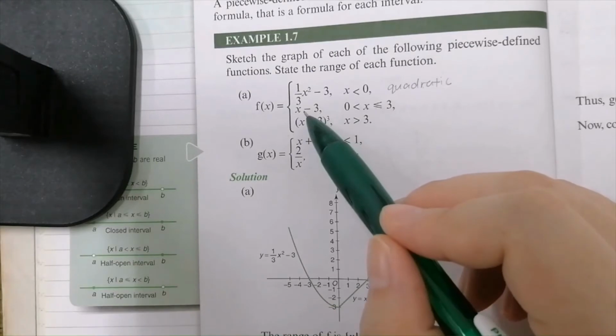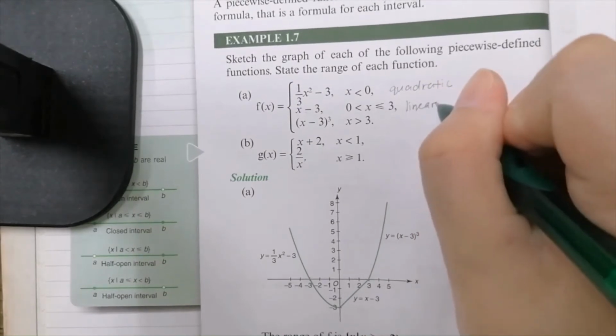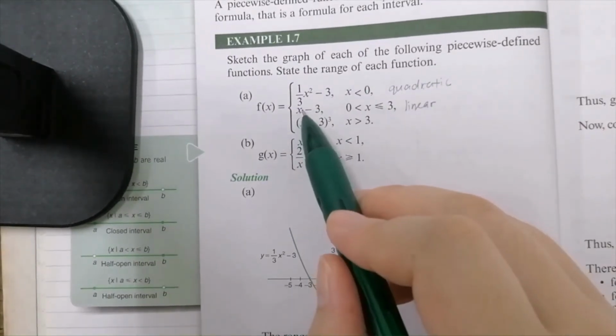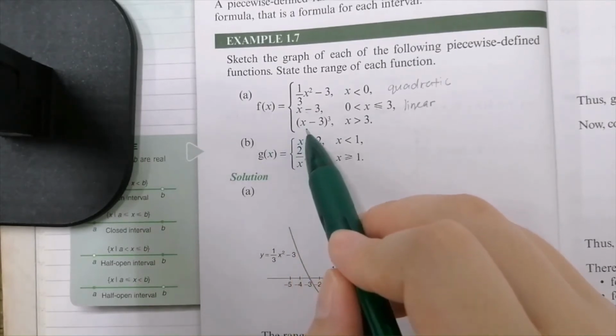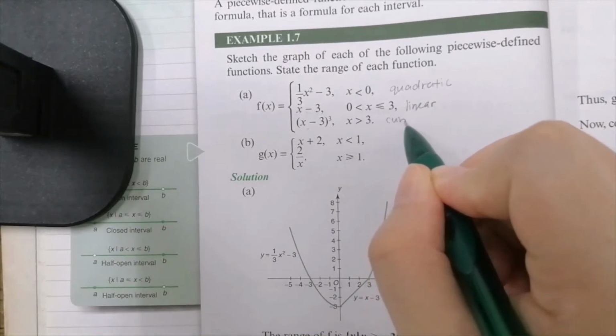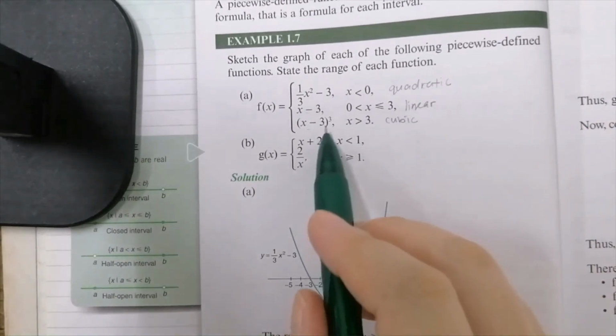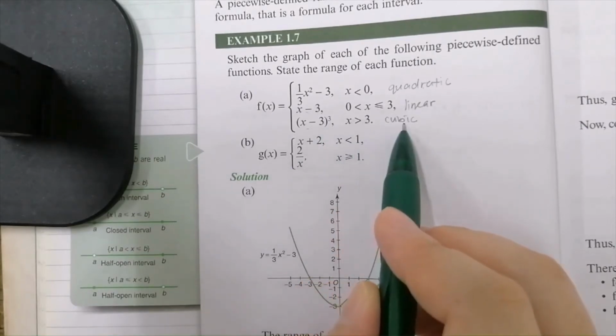Second function, f of x equals x minus 3. This is a linear function because the biggest power of x is 1. And the third function, f of x equals (x minus 3) to the power 3. This is a cubic function because the biggest power of x is 3. So this is a cubic function.